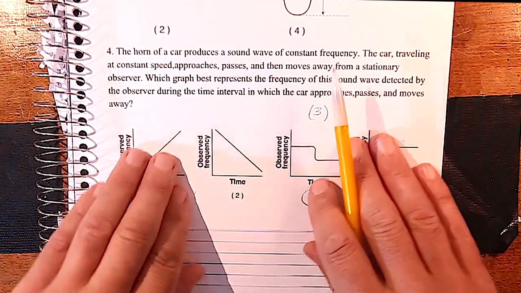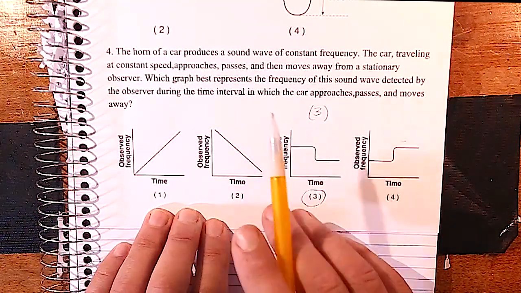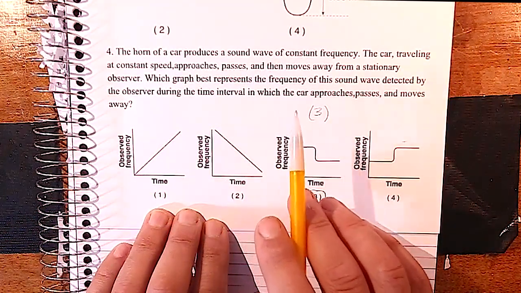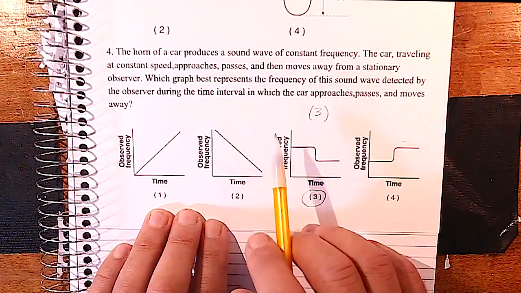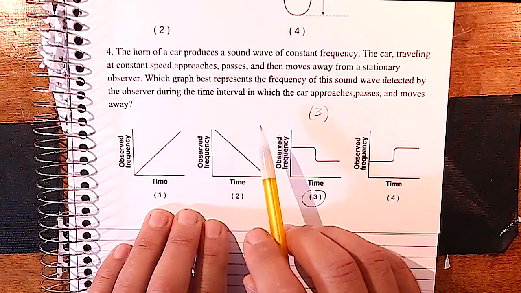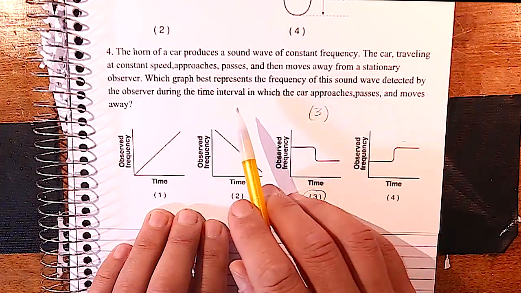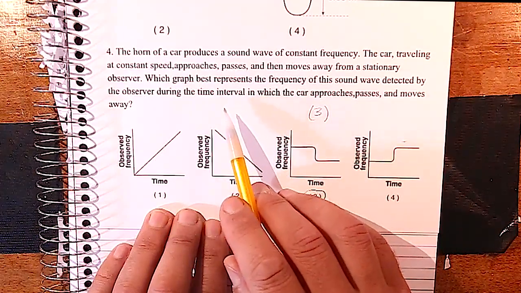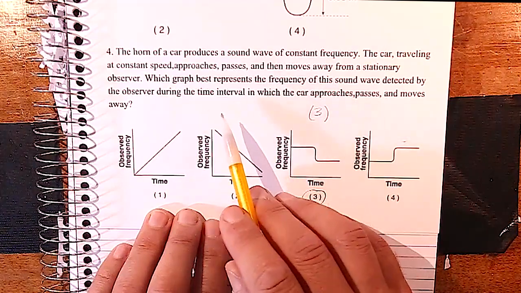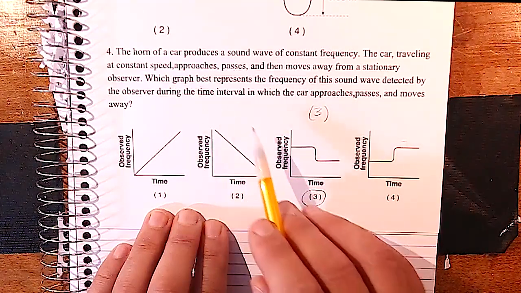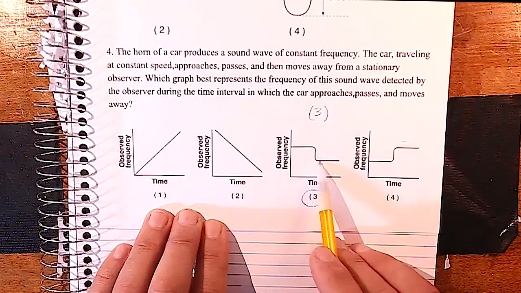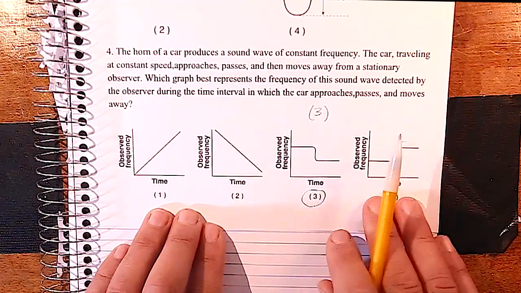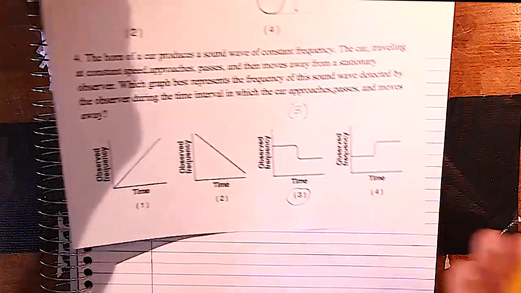Okay, number 4 is a question that I should have put in the waves part 2 unit, so we'll get into that. This is what's called the Doppler effect. And what happens in the Doppler effect is as a car blowing a horn approaches you, the frequency is high, and then as it passes, it gets lower. And like I said, that was a mistake. That should go in waves part 2.